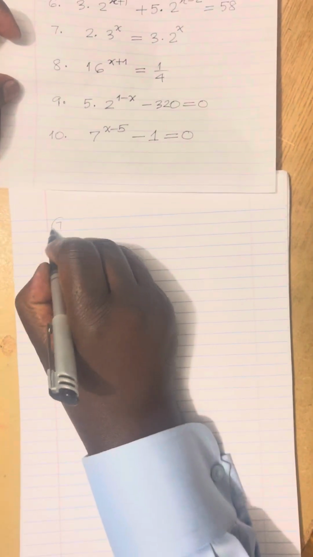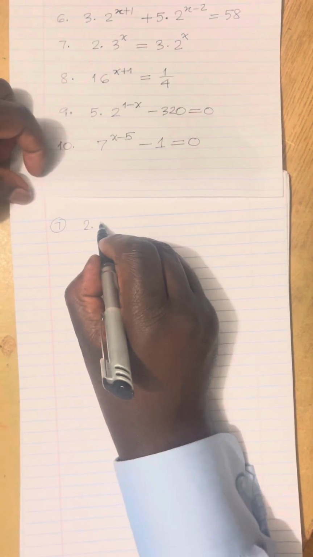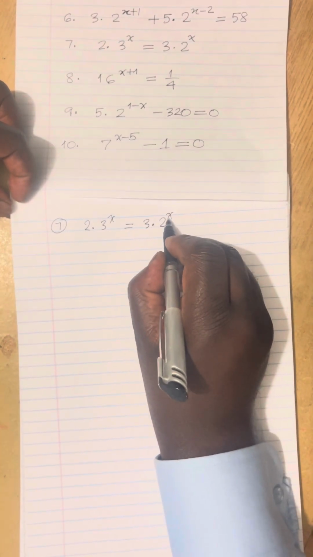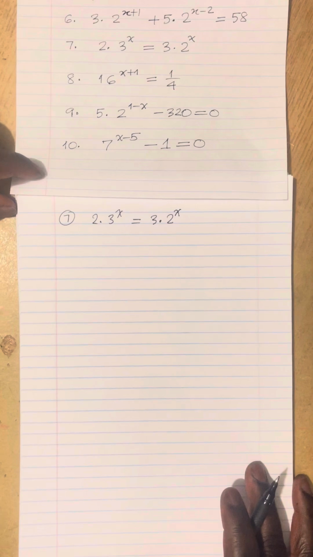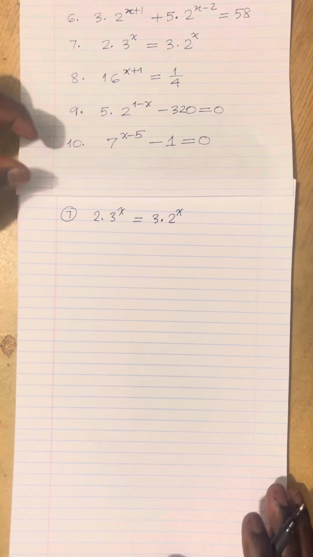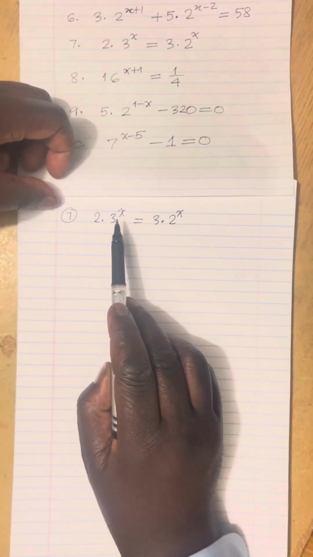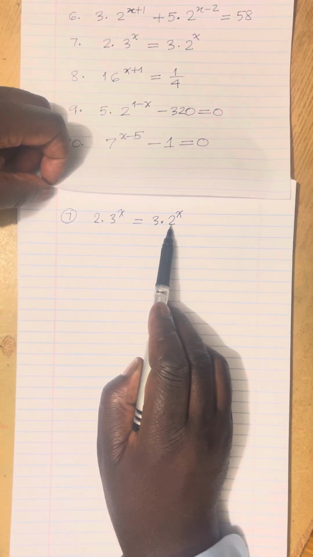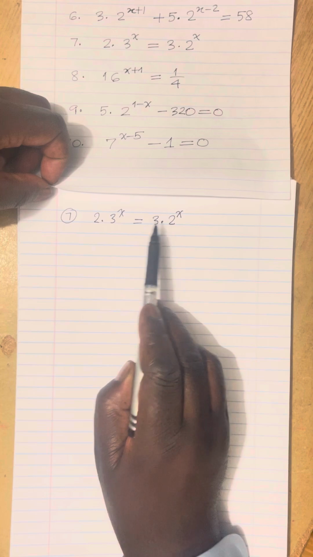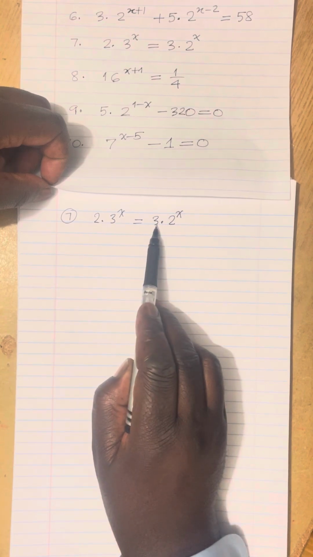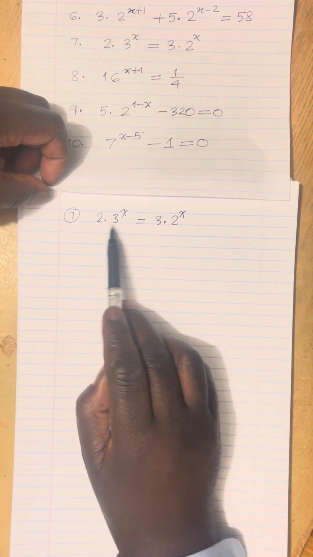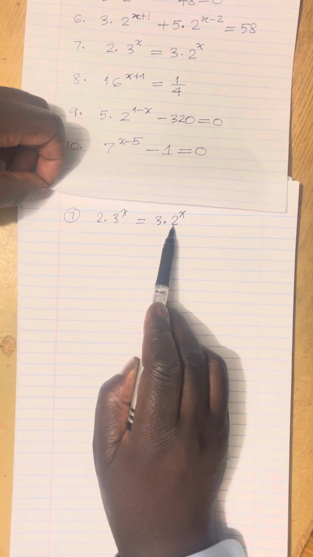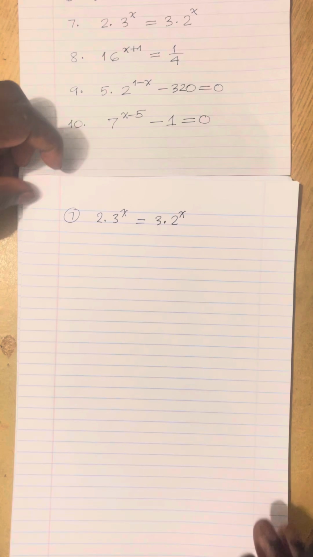So what we do here is to either divide by this times that or this times that. So I'm going to choose to divide by this times that on both sides. Whenever you have this kind of a question where you see this number has a power this side, that number has a power that side, that's the approach you take.